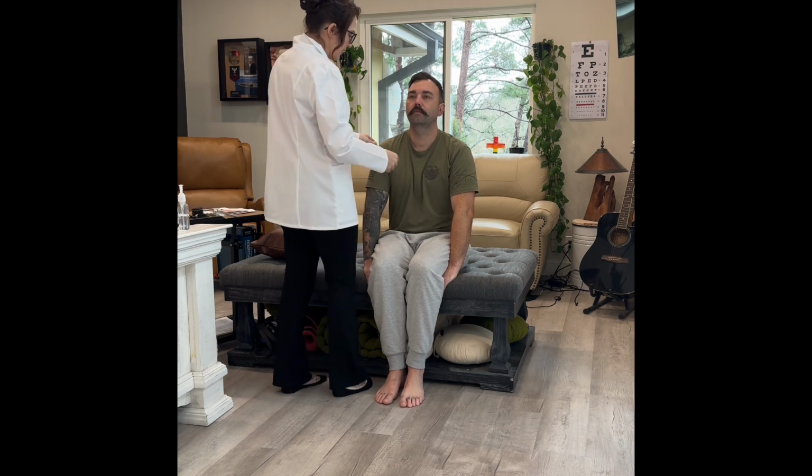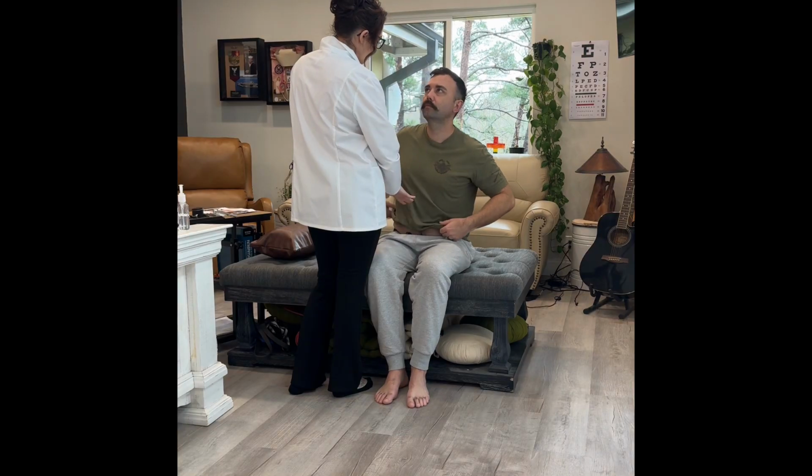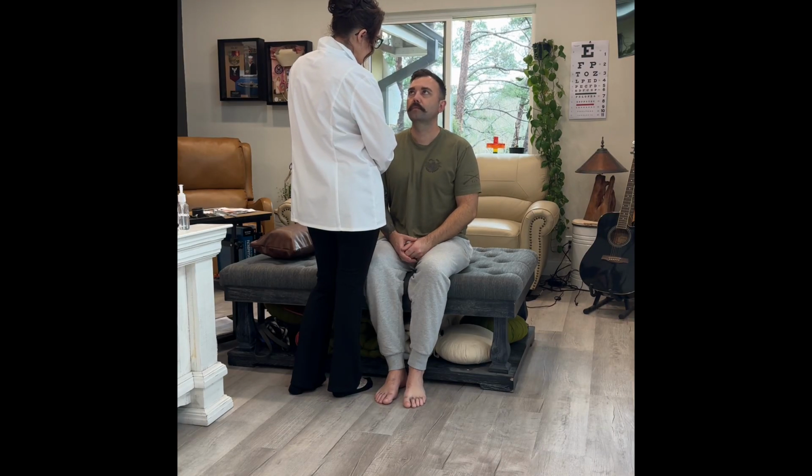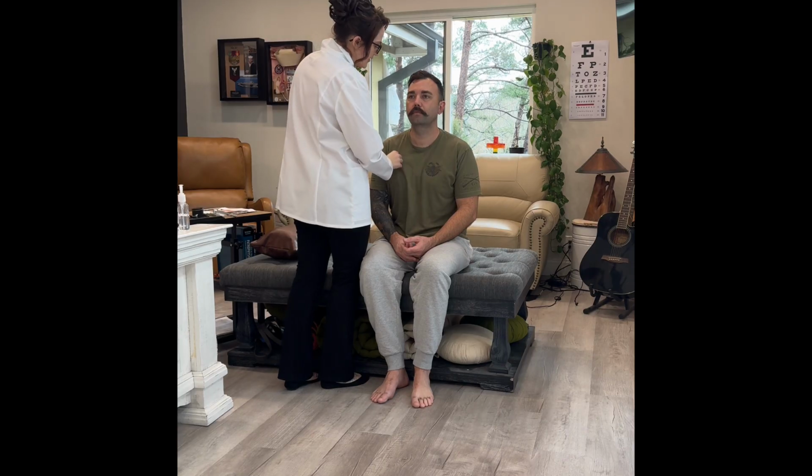And now I'm going to look at the rate and rhythm of your breathing. Breathing appears normal. It looks like you have a rate of 18, which is also normal. I don't see any use of accessory muscles. The shape and diameter of your chest appears normal as well. And do you have any tenderness at all?